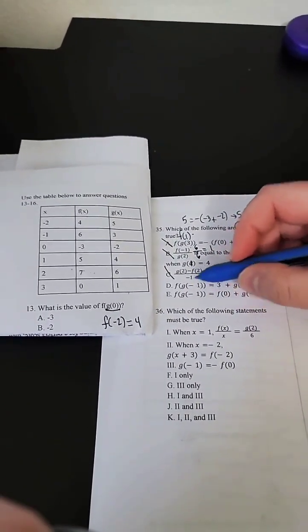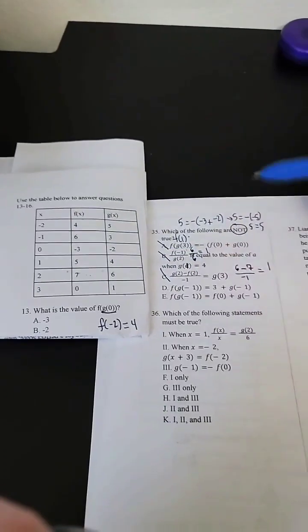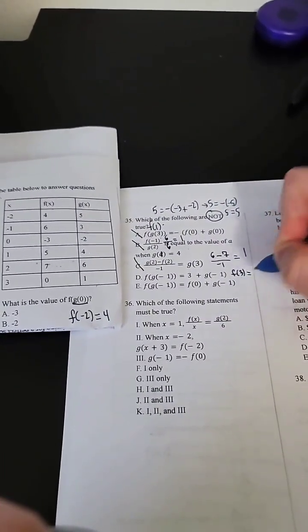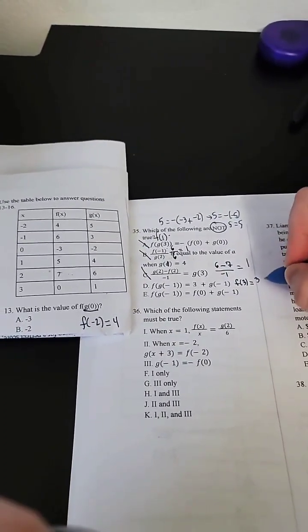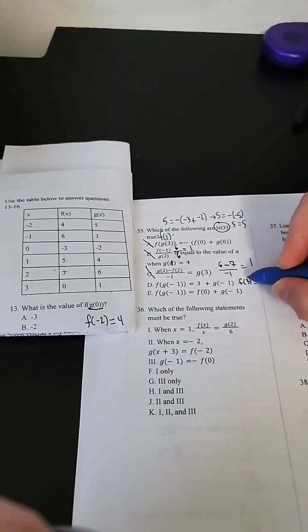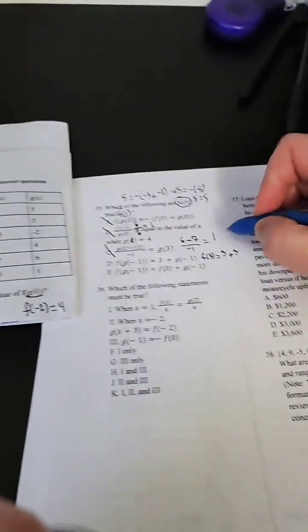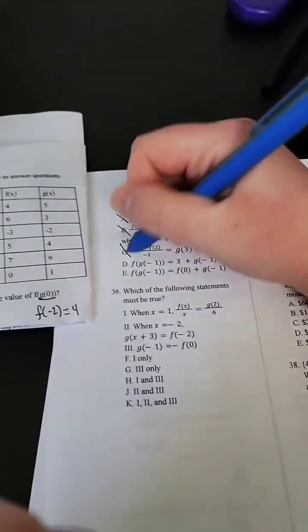So let's find f of g of negative 1. G of negative 1, g when x is negative 1, is going to be 3. So this is saying f of 3 is equal to 3 plus, and we just found g of negative 1 was 3, so 3 plus 3. Let's find out what f of 3 is. F when x is 3 is going to be 0. So this is saying that 0 is equal to 3 plus 3. That's not true. That's what we've been looking for, so it's D.